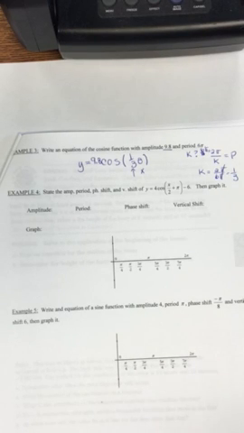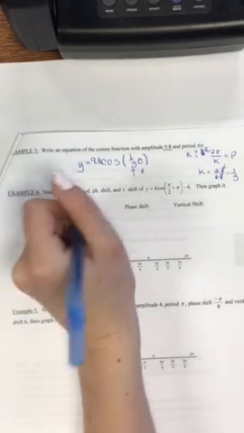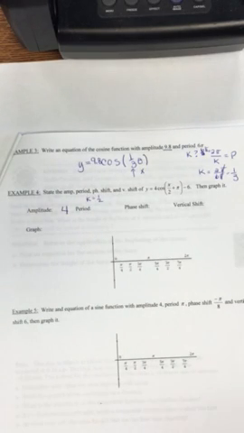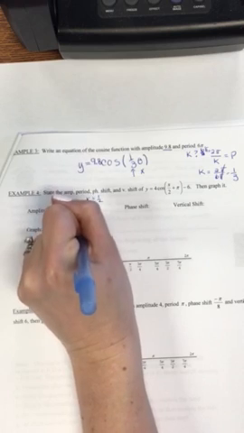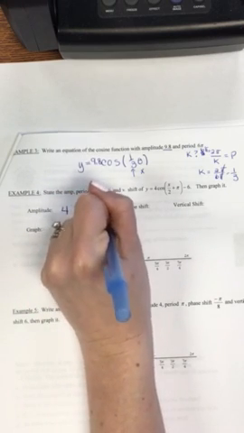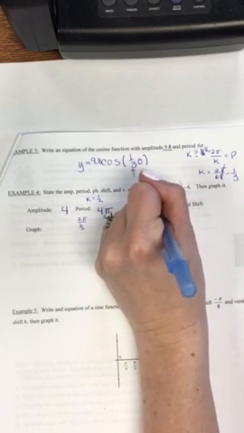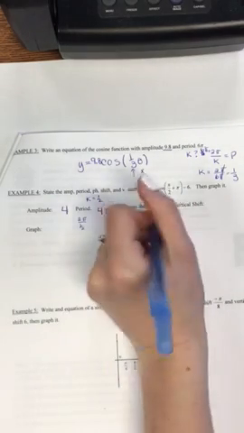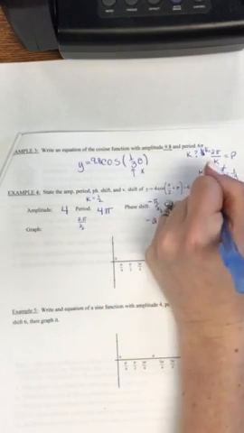All right, let's try example 4. We're going to say the amplitude is 4. The period, K is 1/2, so 2 pi divided by K, multiply by the reciprocal. Our period is 4 pi. Our phase shift is opposite of C over K, so -2 pi. And our vertical shift is down 6.